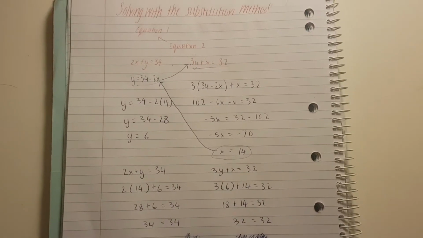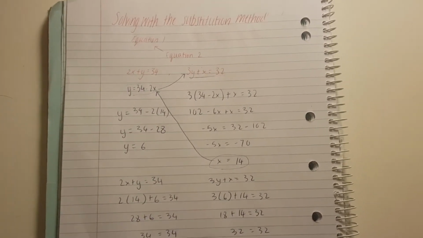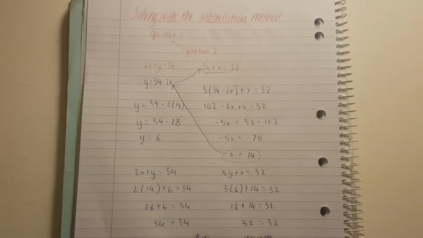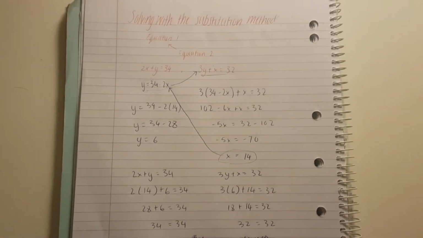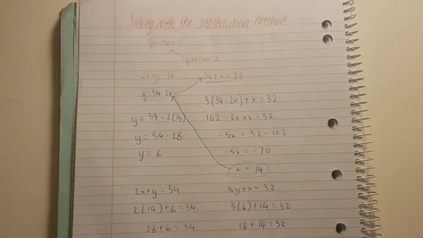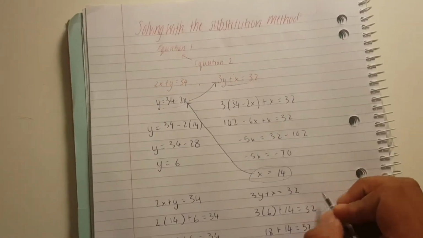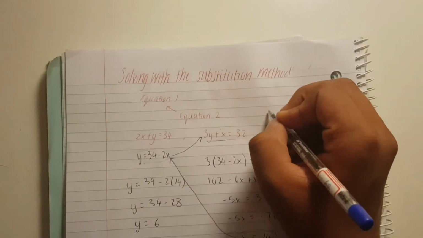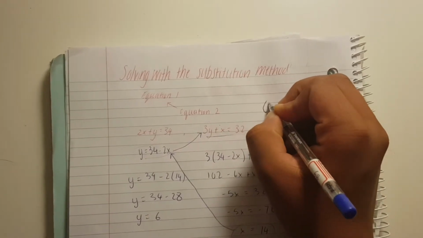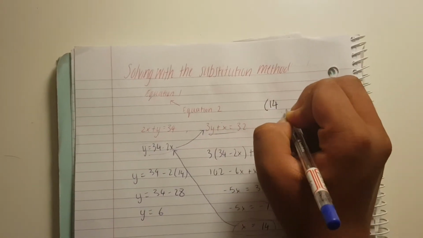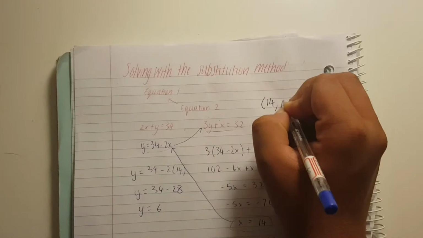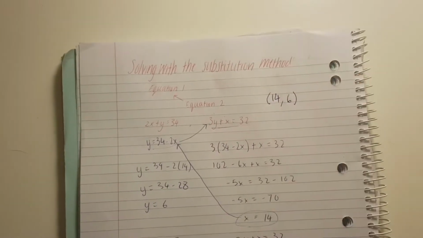Having found the values of x and y, we need to do one more task. We need to write down the values of x and y as a coordinate point on the Cartesian plane. And so the way we do this is first we get the value of x, and so I'll just write it up here, right? And the value of x is 14, and then you take the value of y, which is 6, and then you write it like this.